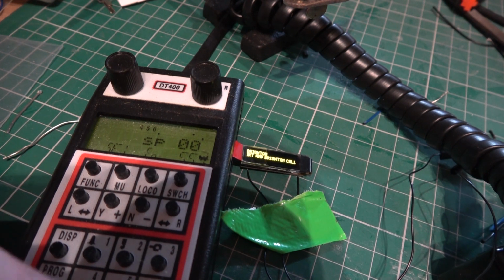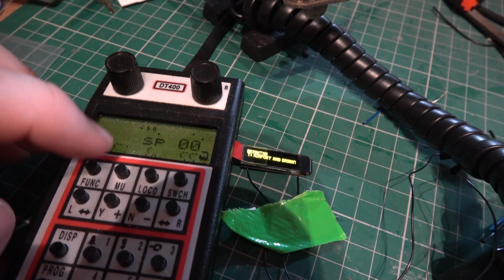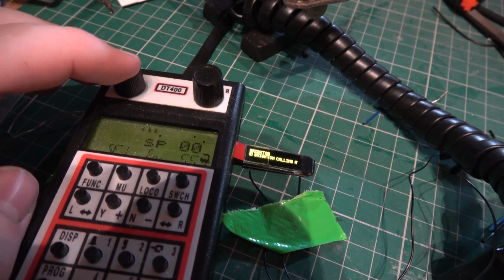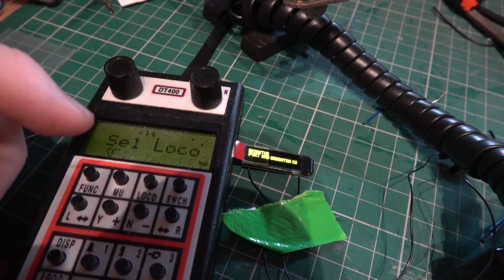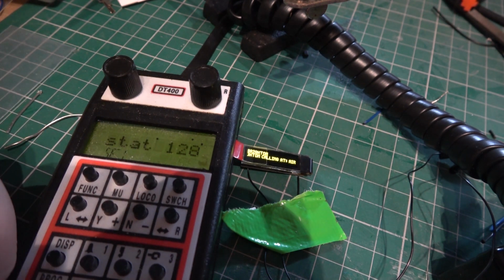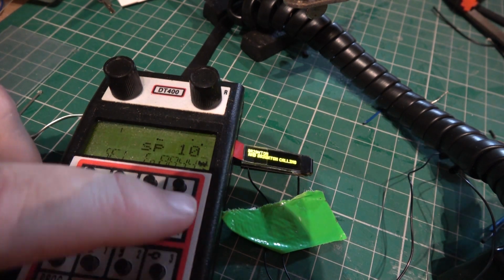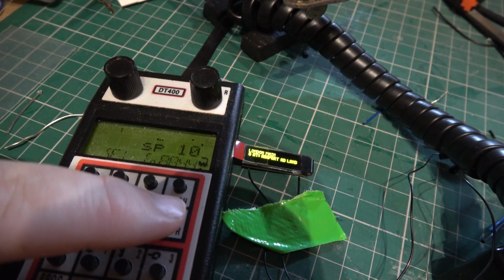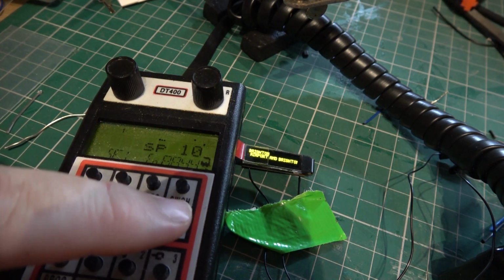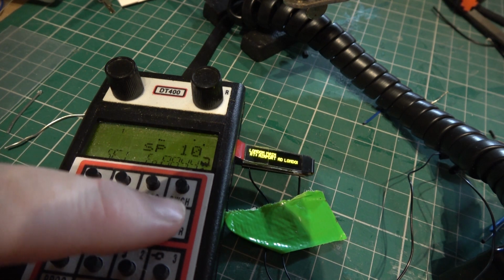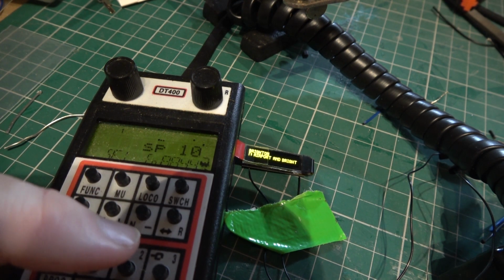So when I go on to change my controller to Loco 8844 and press enter, and I change the direction, the destination changes. So that's programmed in quite nicely.